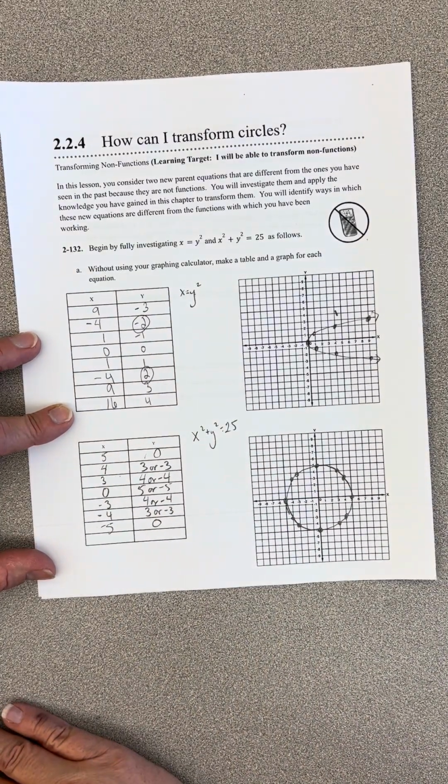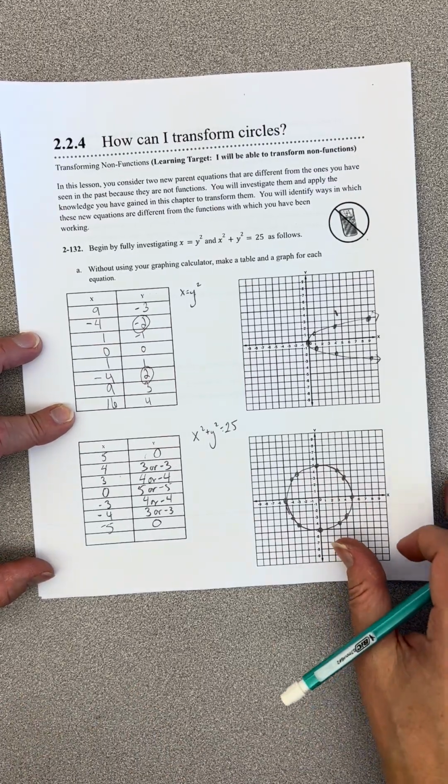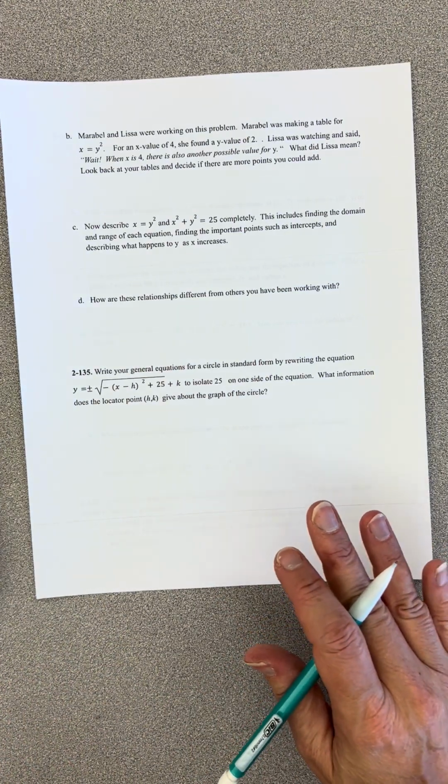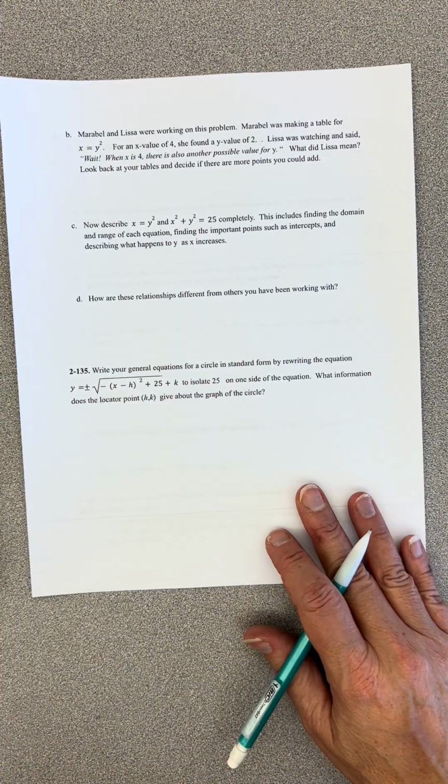So it says, without a graphics calculator, which I did, make a table and a graph for each equation. I totally just did that. All right, I'm going to set this aside and see if I have to, and you guys have this in front of you, for the next one if I need it.